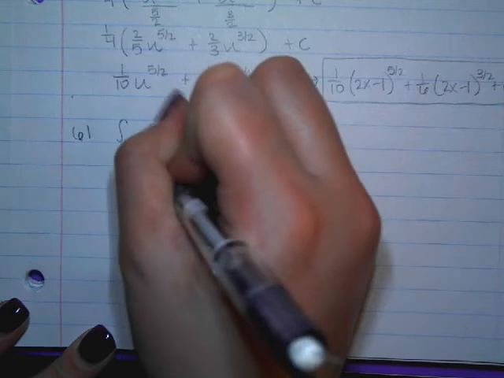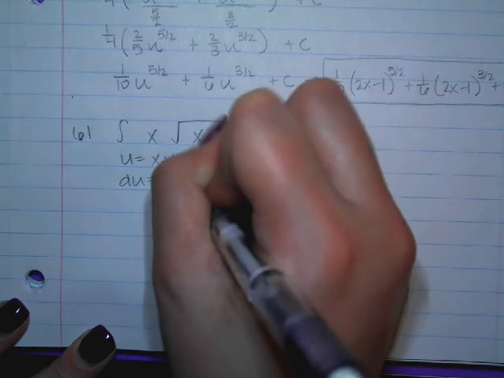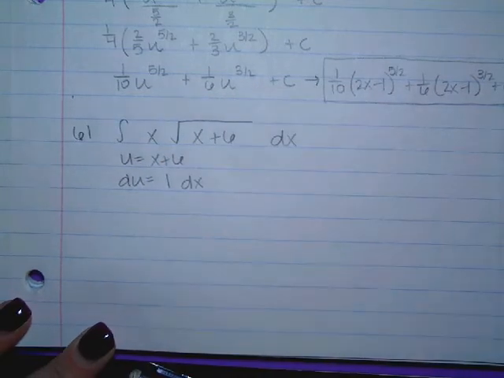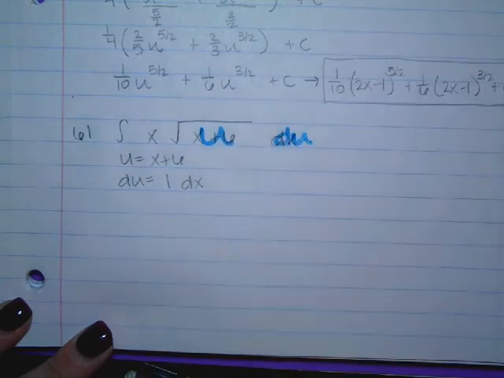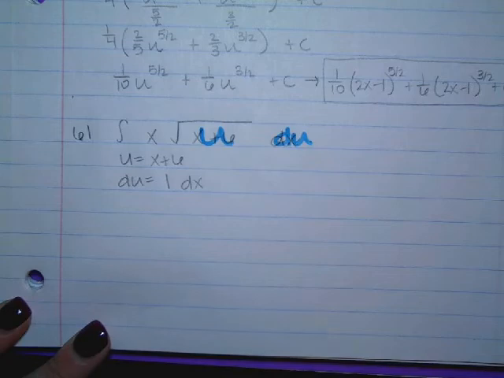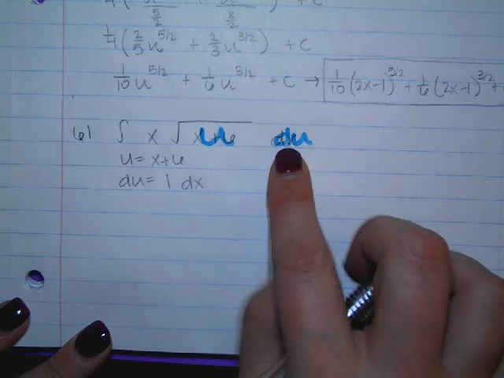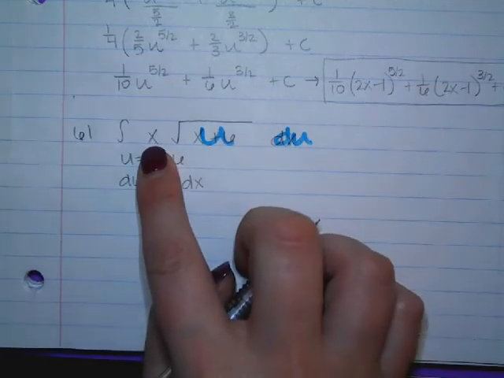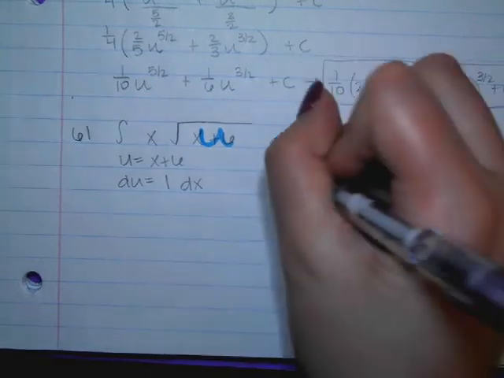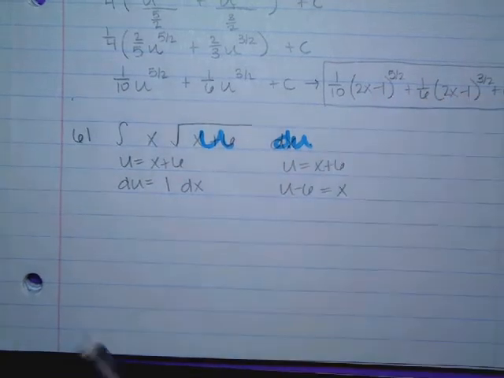Get u. u is x plus 6. du is 1 dx. Cross that out. That's kind of nice. Okay, so we've taken care of the u and the du, so we've got the x plus 6 and the dx taken care of. We cannot take care of this yet. What do we have to do? x is u minus 6. Yep. Your x is just u minus 6.